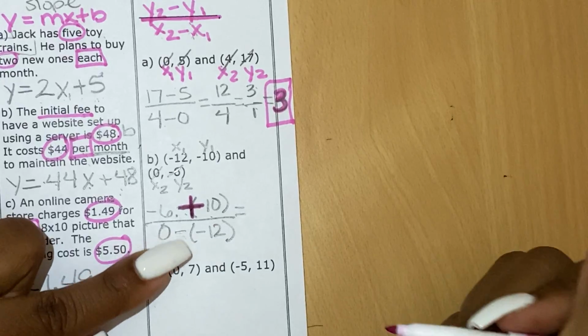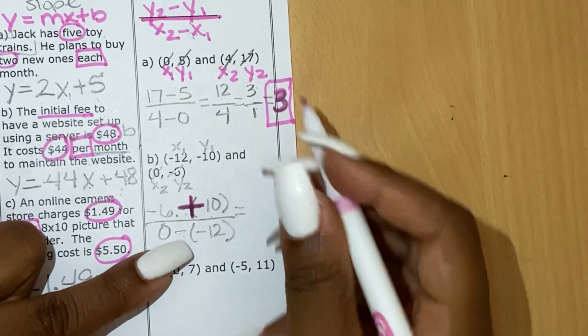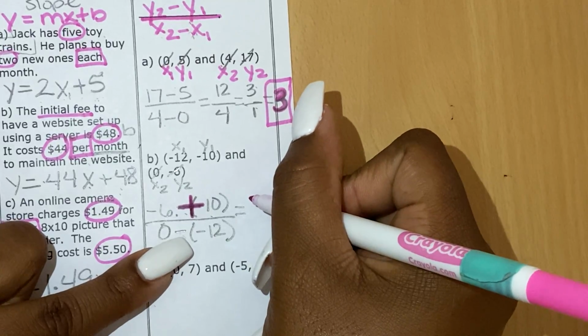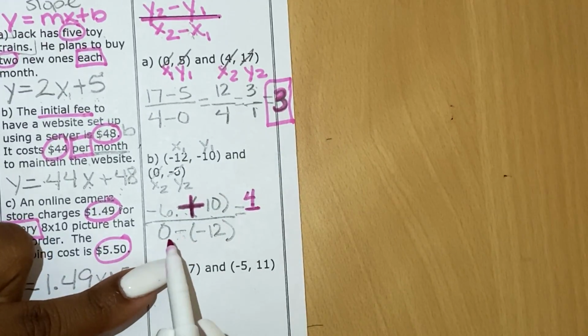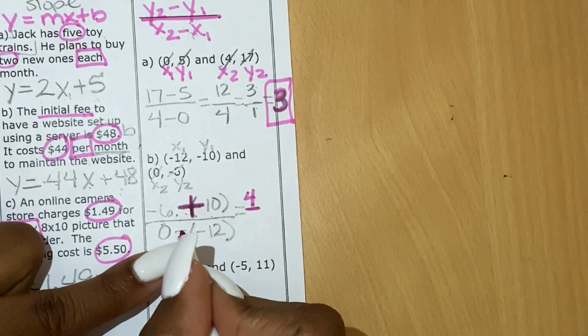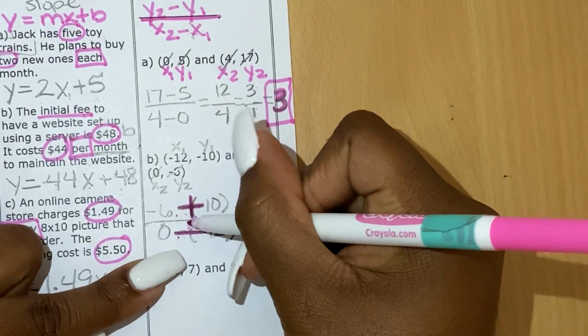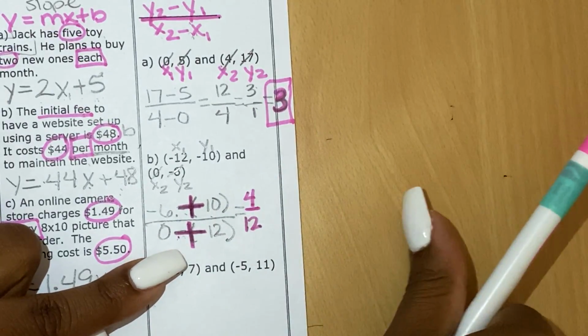Join them together. Reread it. Negative 6 plus 10. Negative 6 plus 10 is 4. Over 0 minus negative 12. Negative times this negative. Positive. Join them together. 0 plus 12 is 12.